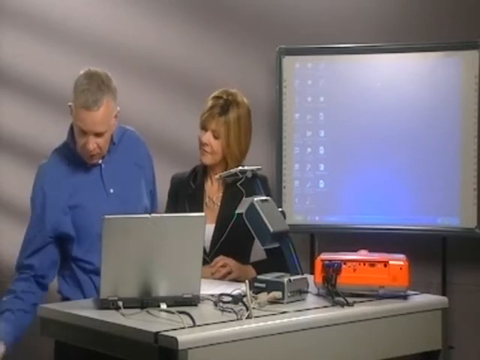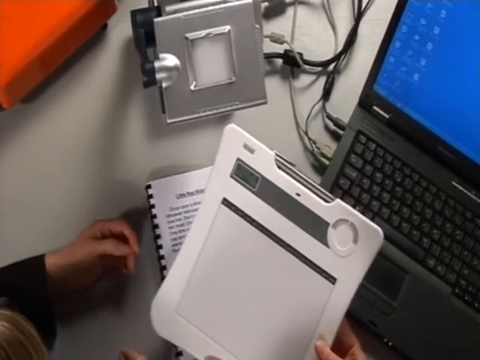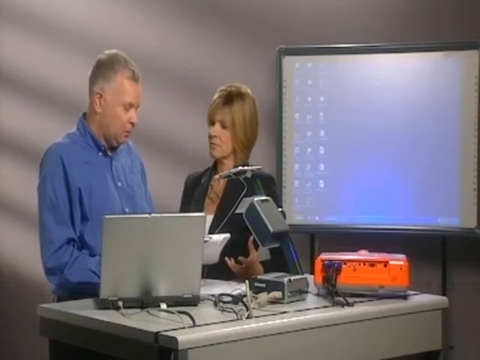Okay, what I'd like to show you now, Vicky, is a really innovative piece of technology that we're currently selling, and that's this mobile slate here. It's a bit like a miniature whiteboard in a way. No wires, nothing, so I presume it's remotely linked? Yep, it's completely wireless.